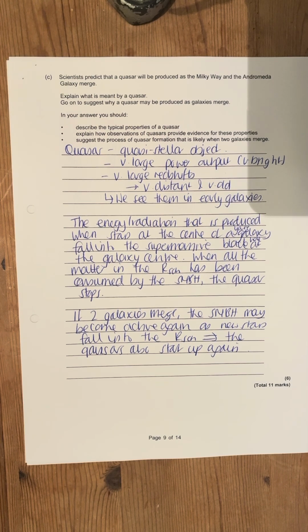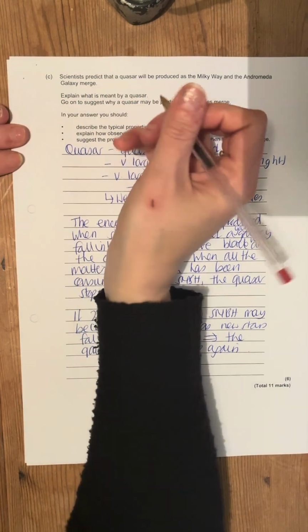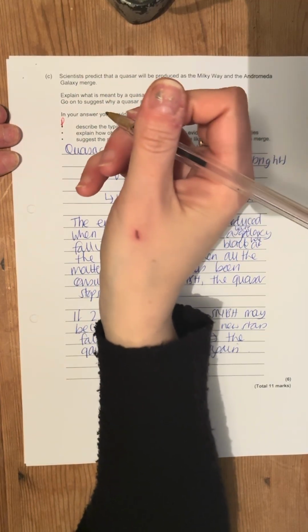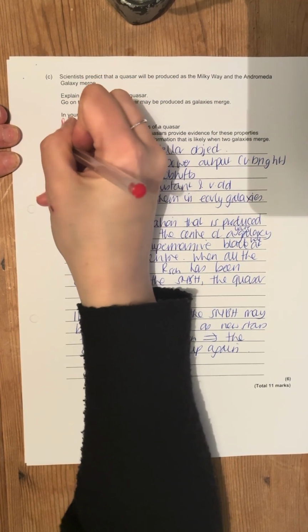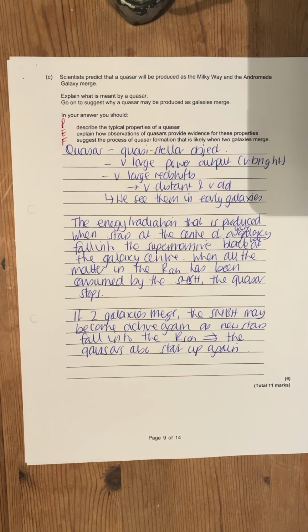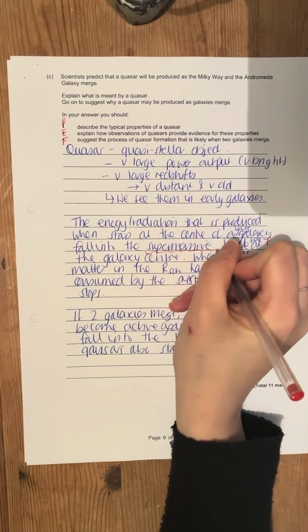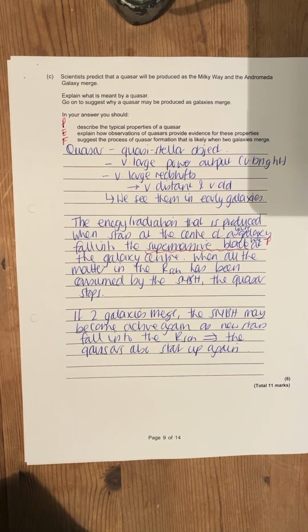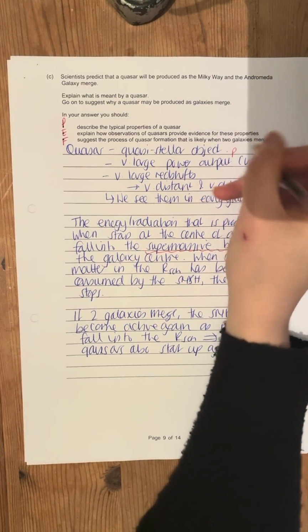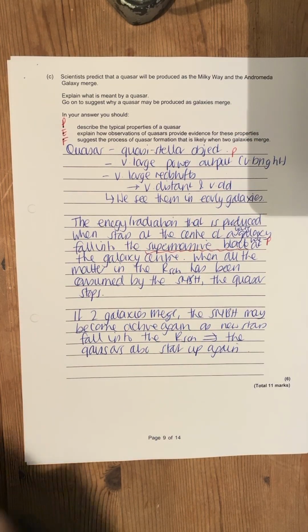Now, when it comes to the mark scheme here, you have 3 areas. You have the properties, you have the observations or the evidence, and you have the formation. And I think the easiest thing to talk about here is the formation, but we'll go through each of these and I'll label if it's a property or not. So properties, if it's associated with a supermassive black hole, that's a property mark. So is saying it has a large power output. That's a property mark as well. Saying that they're distant is a property mark, and that they're small compared to the galaxy. It says treat any comment about age as neutral, which I think is odd, but there we are.